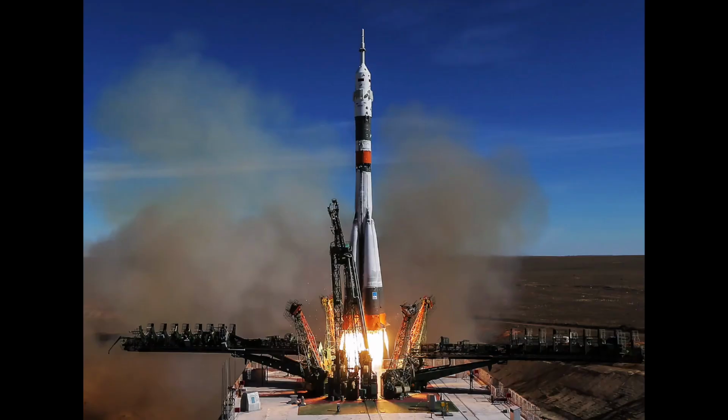The Soyuz rocket was first introduced in the 1960s as part of the Soviet Union's manned space program. It was specifically designed to launch the Soyuz spacecraft, which carries cosmonauts to and from the International Space Station, the ISS, and other destinations in space.